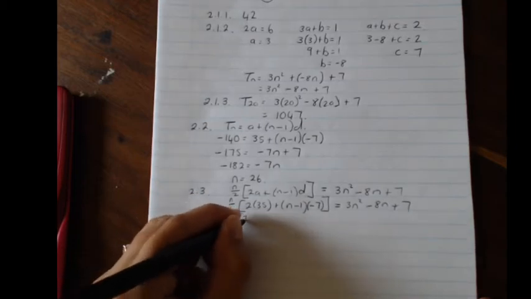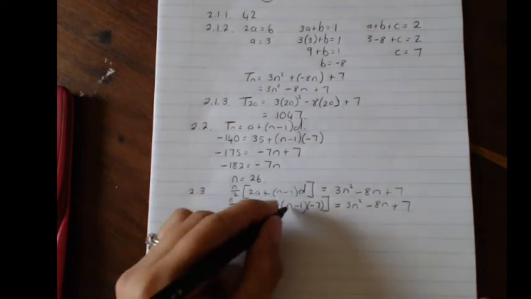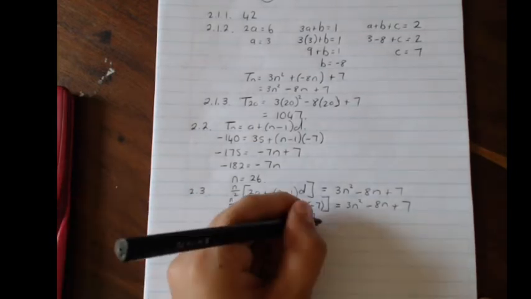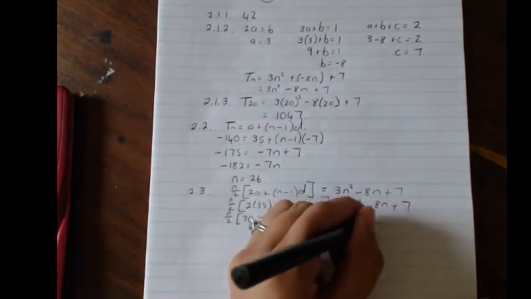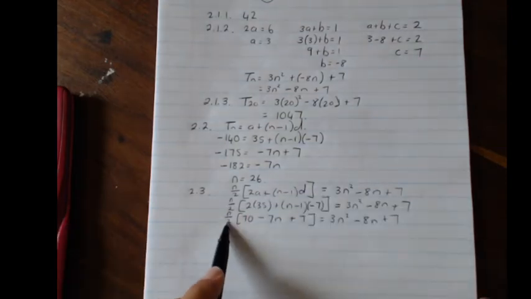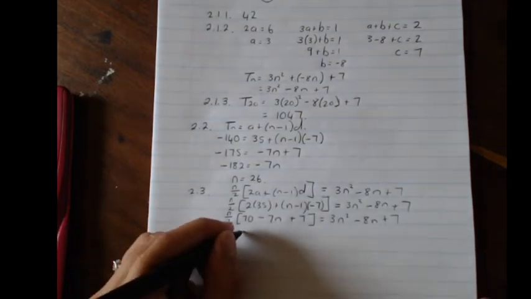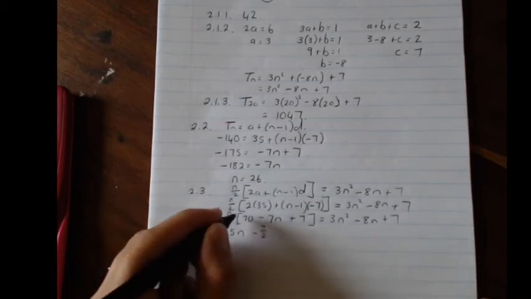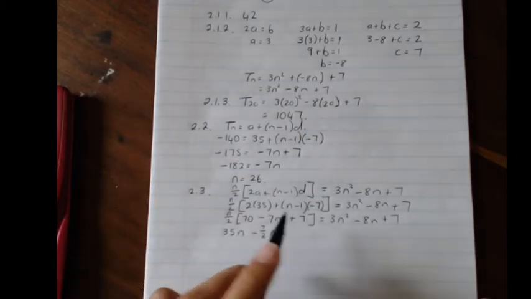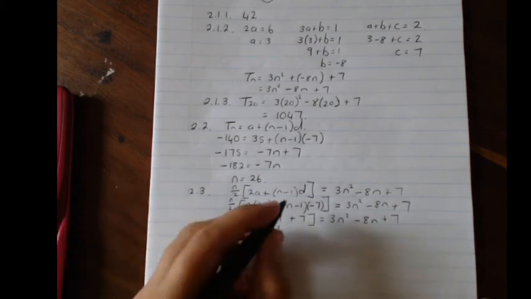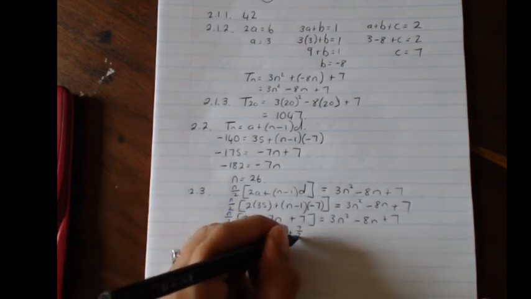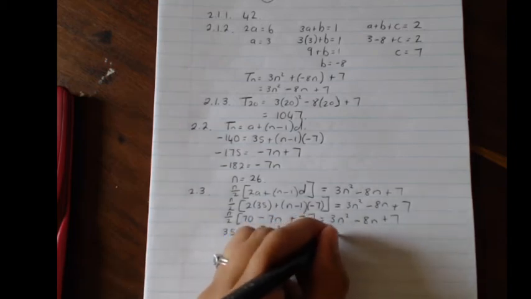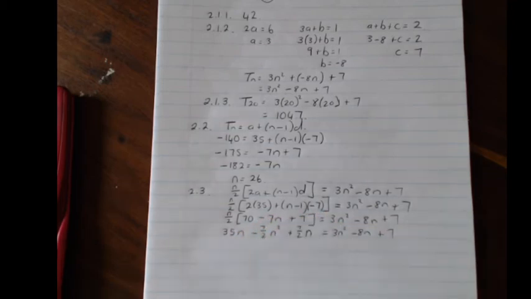n over 2 times 70. I'm just going to simplify this: (n minus 1) times negative 7, equals 3n squared minus 8n plus 7. n over 2 times 70 is 35n. The over 2 is going to just divide. That's going to be 7 over 2 n times n, which is n squared, and n over 2 times 7 is 7n over 2, or 7 over 2 n, same thing, right? Equals 3n squared minus 8n plus 7.